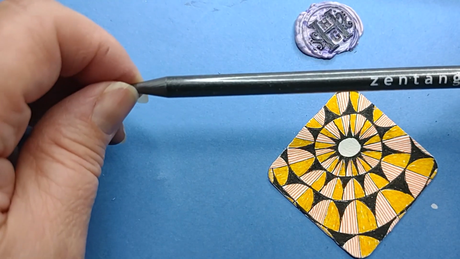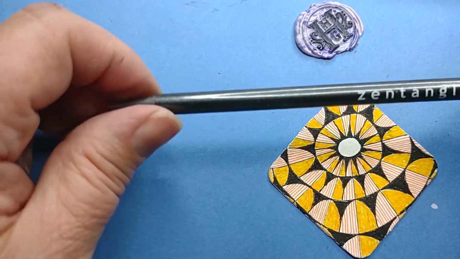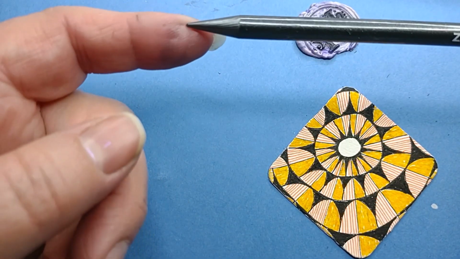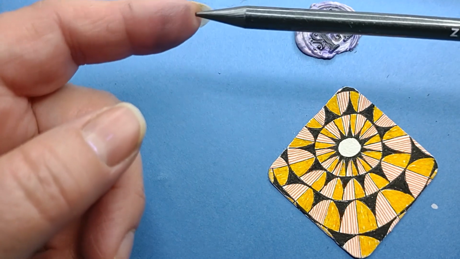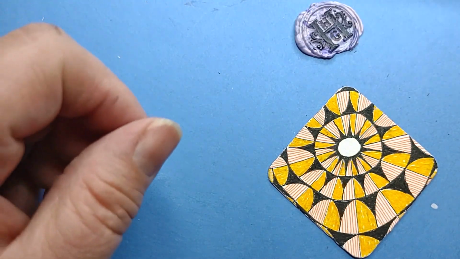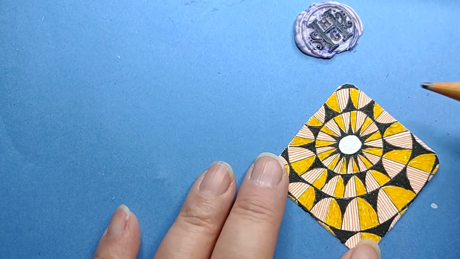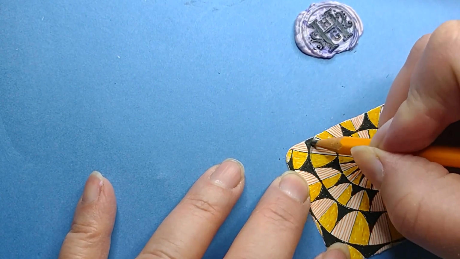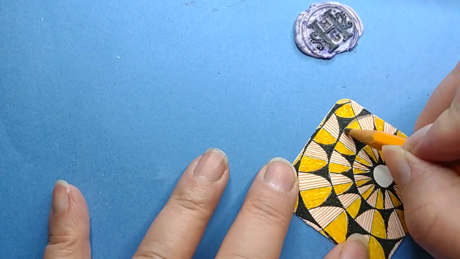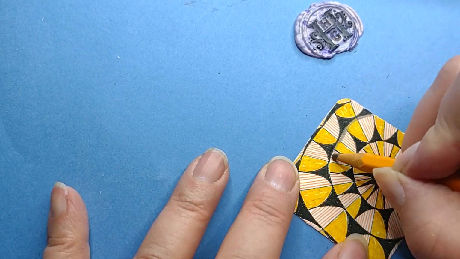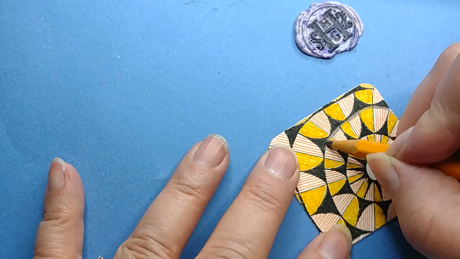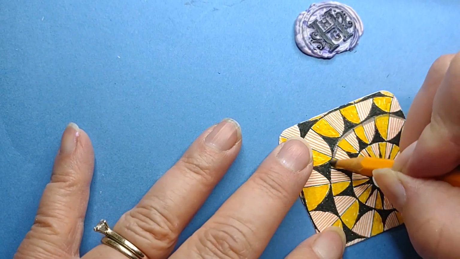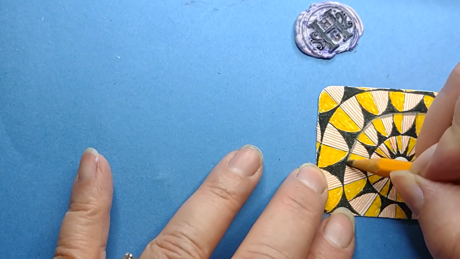But what I noticed with this, and it's probably because it's woodless, is that it seems like the lead is not as soft as the number 2 pencil. So I just have some of these golf pencils laying around, because I save my little mini Zentangle pencils for special classes and for kits.